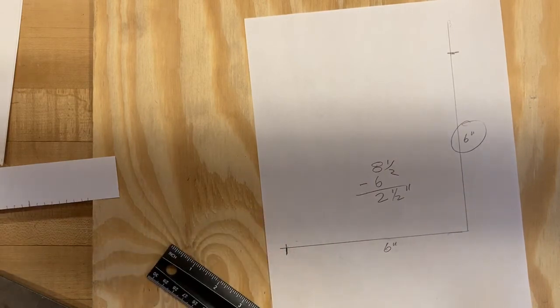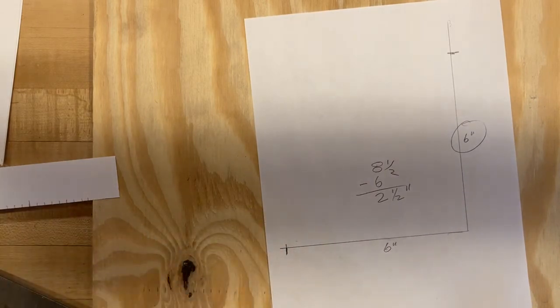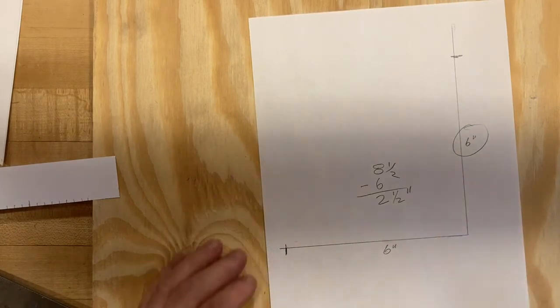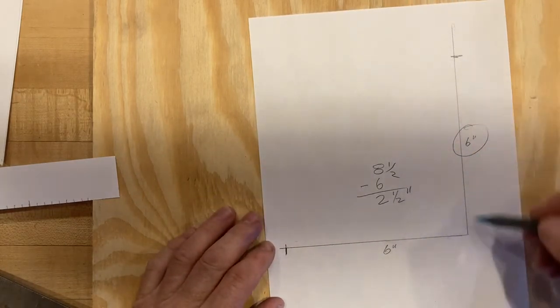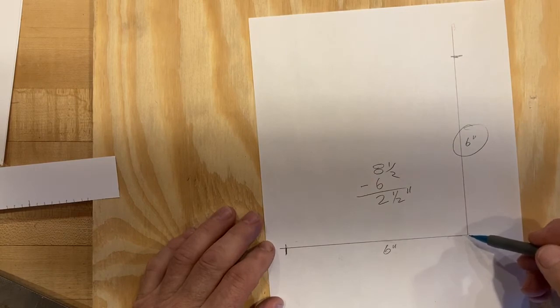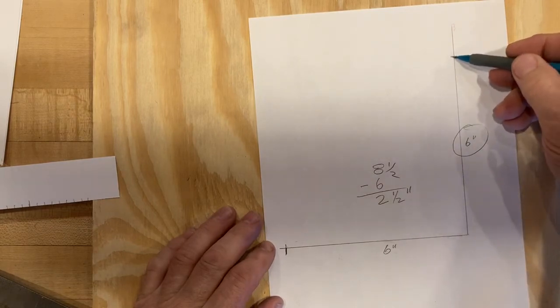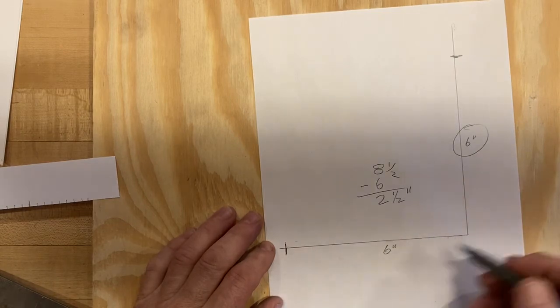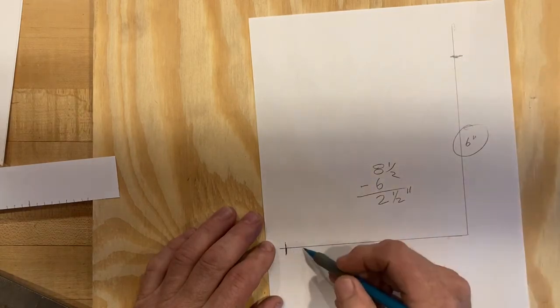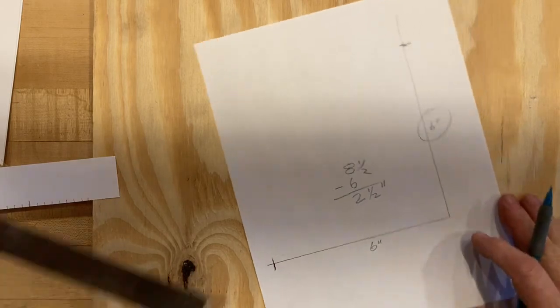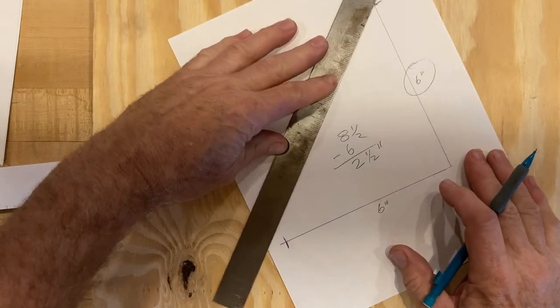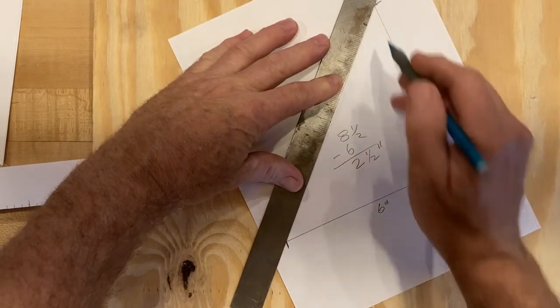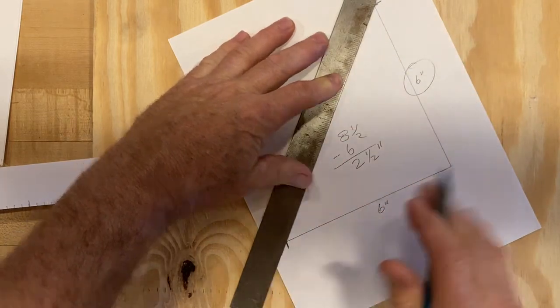So we can do it on the table if we have one available. But if we don't have a table, then what we can do is create a right angle using our square, measure up the distance that our diameter will be on both sides, and then measure that distance between. After we've measured that distance between, we subtract our original diameter. I'm going to go ahead and draw that line in there so you have it.